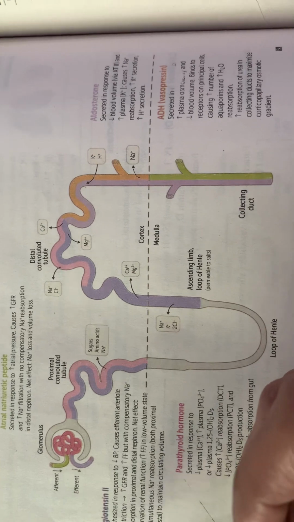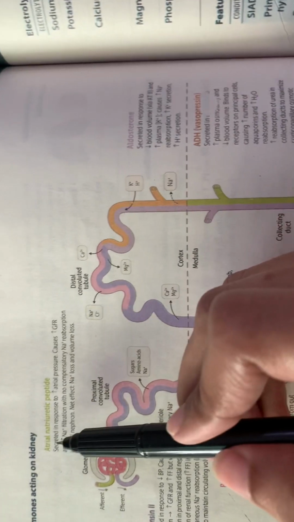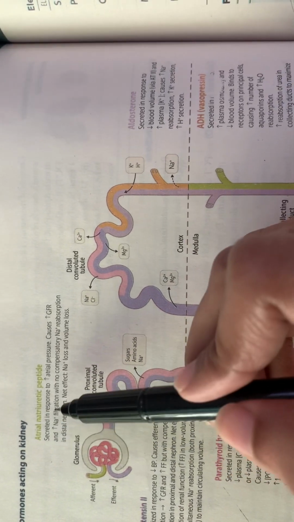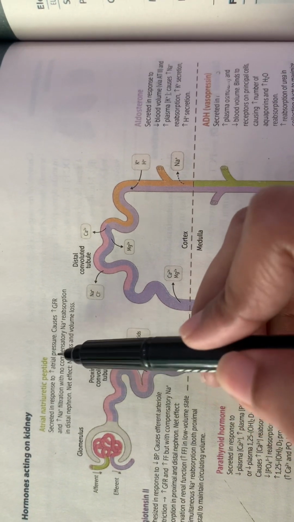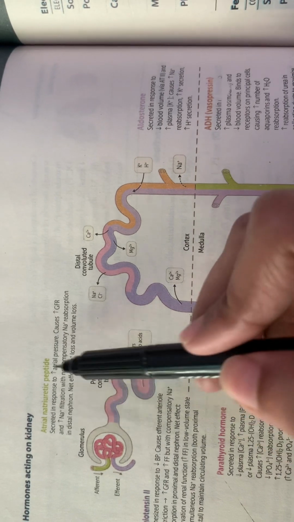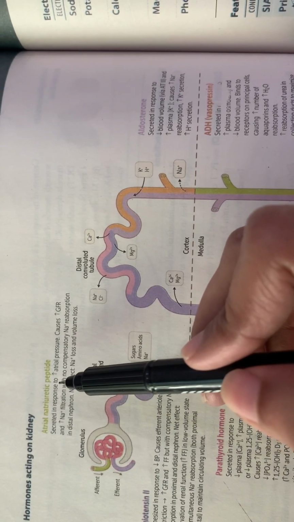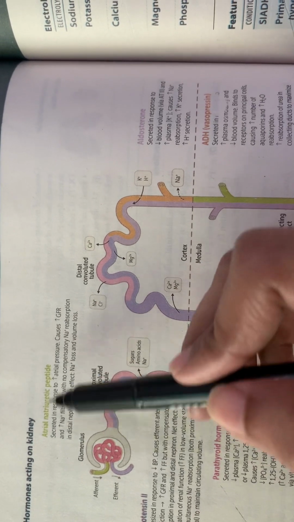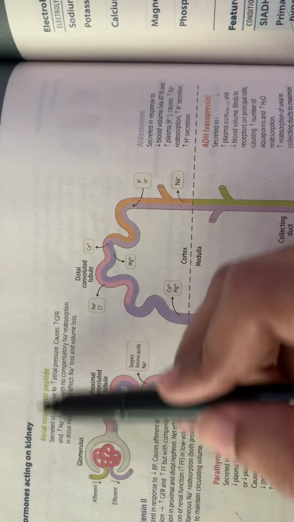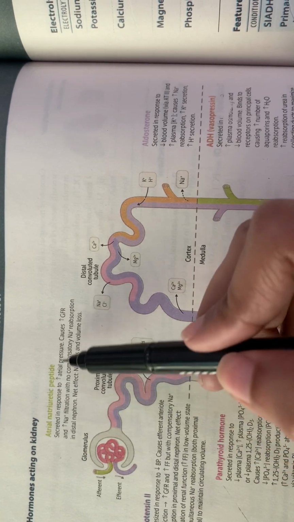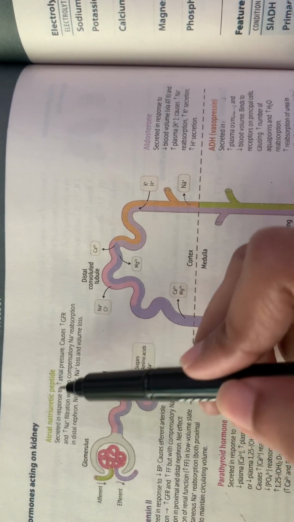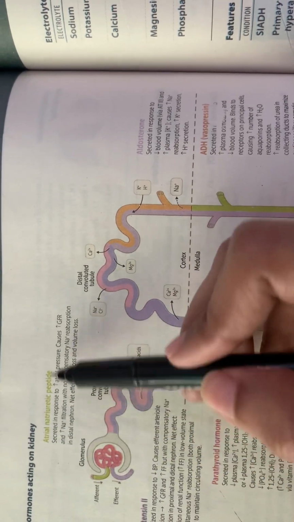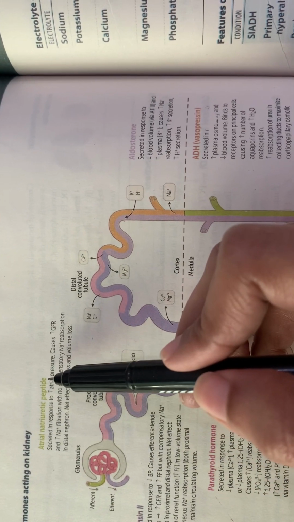First of all, we will discuss the atrial natriuretic peptide. This is the hormone which is secreted in response to the increase in atrial pressure. When the blood volume and blood pressure increase, it causes stretch on the atrial wall, and atrial pressure increases, and the cells in the atrial wall detect this increase in the pressure and release the hormone atrial natriuretic peptide.